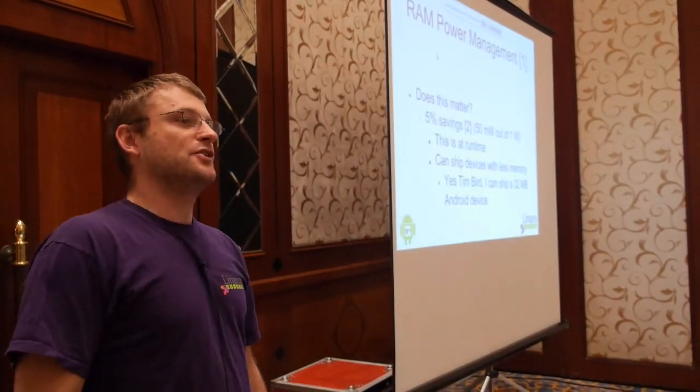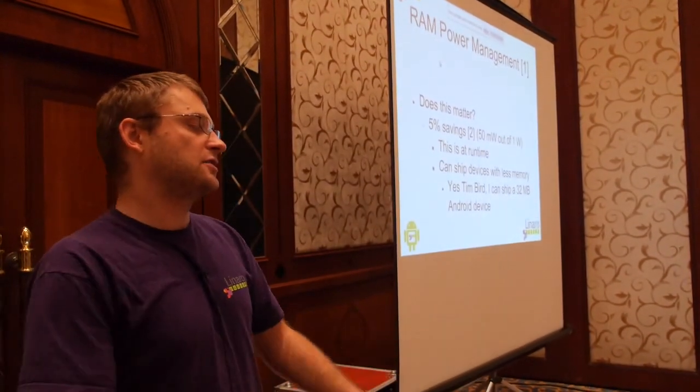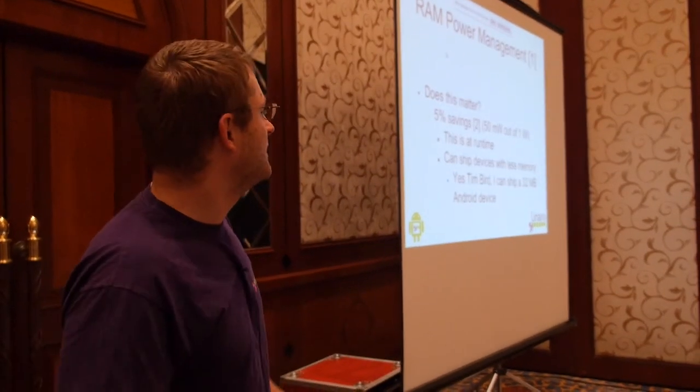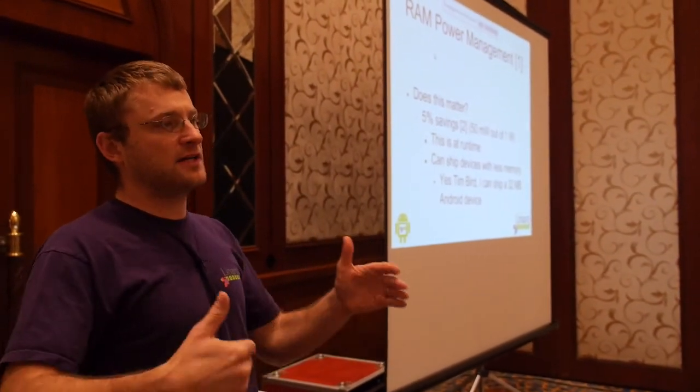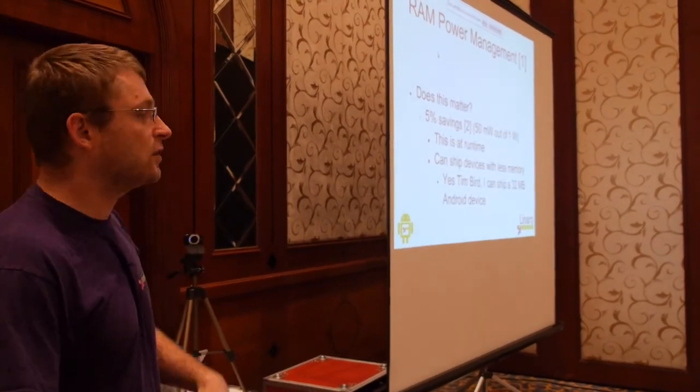At boot, you could actually do it at runtime, and you could save a chunk of memory. Now, I don't know if you can get down into the 32 megs, but one of the big reasons why Android had to start out with lots of memory was just this issue, needing to reserve memory at boot. So I think, well, if you alleviate that, I can ship less memory.